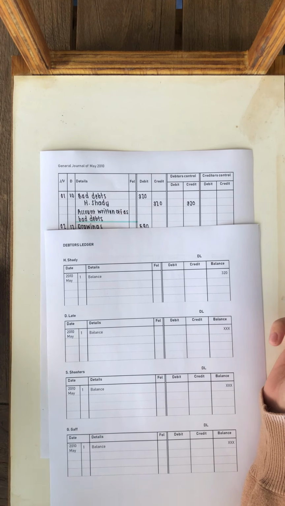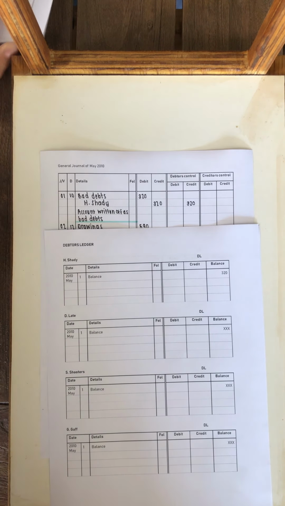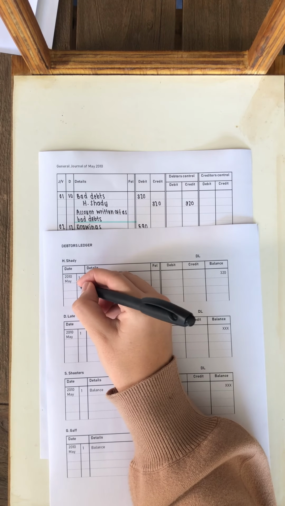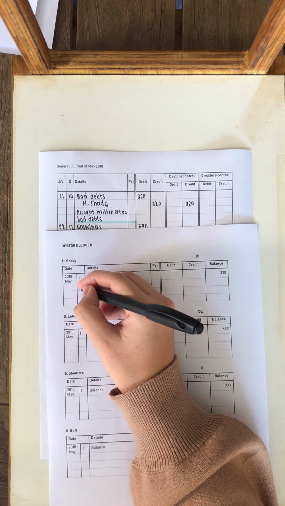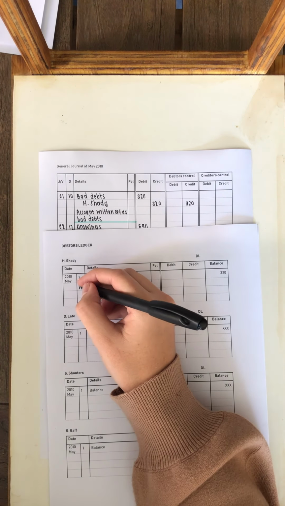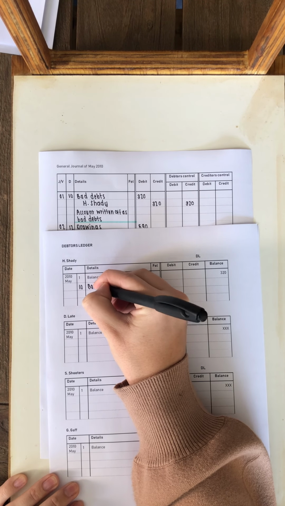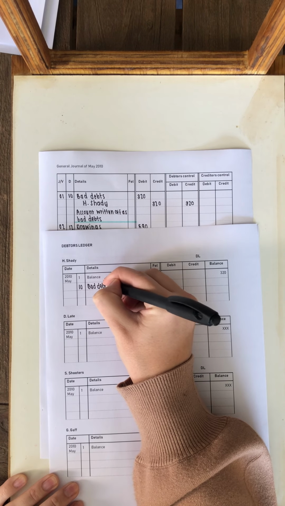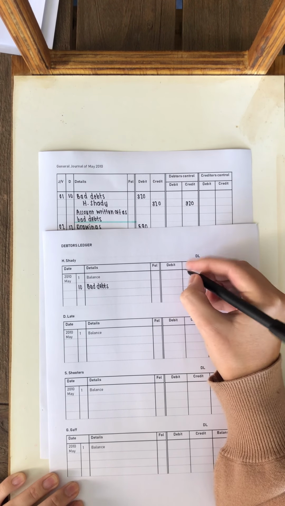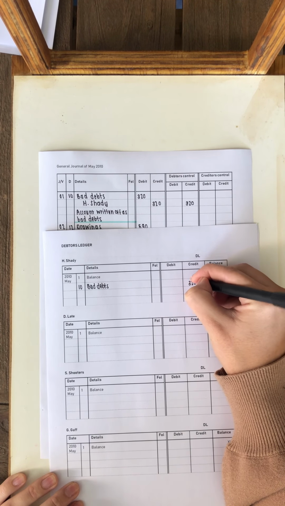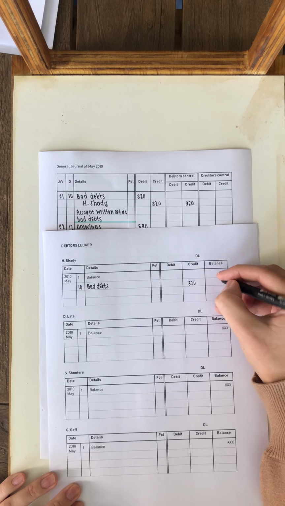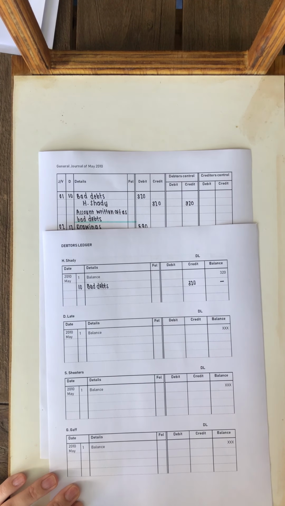So what will happen here is you're going to have on the 10th, because that is the day that it happened, details, bad debts. Then on the credit side it will be 320 because we're writing off his entire amount, so therefore he doesn't owe us any more.